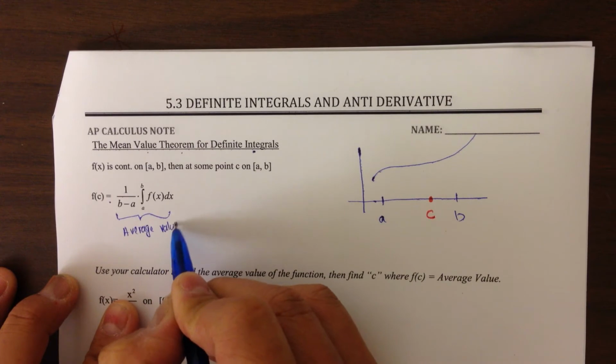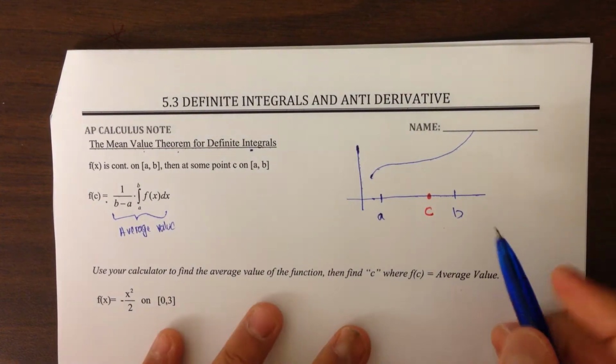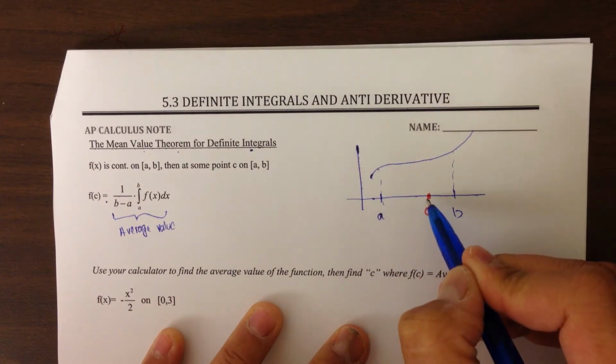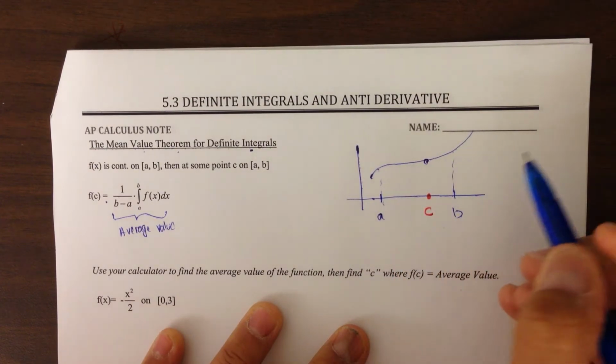Same as the average value. In other words, there is some point between a and b such that that point is really the average value.